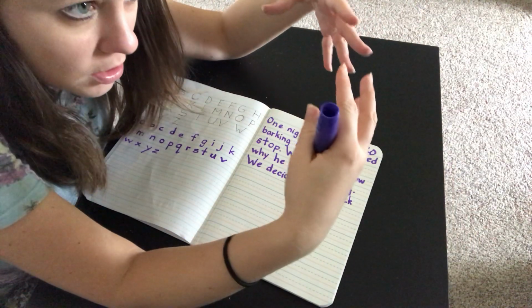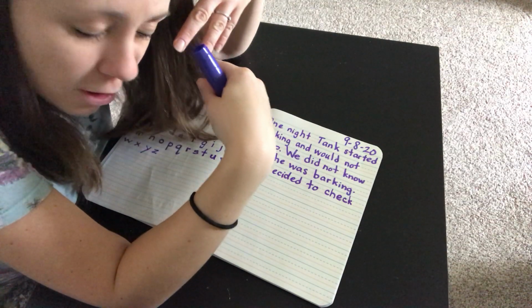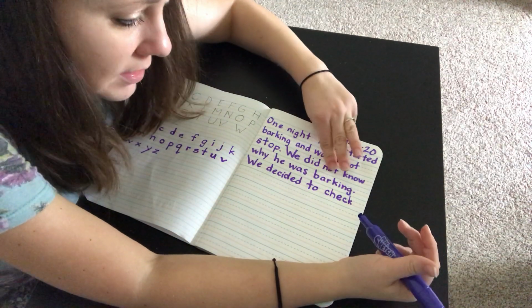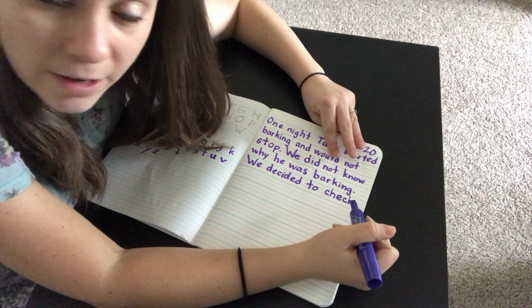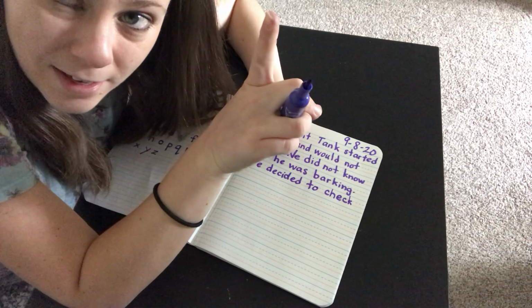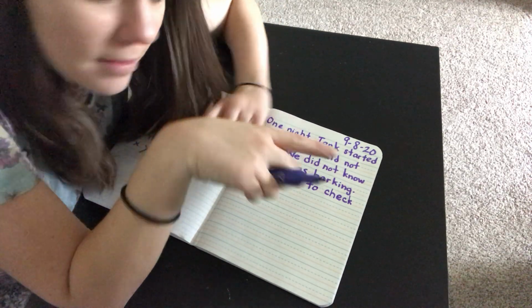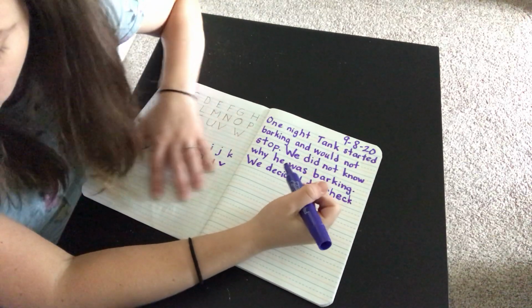Check. Check. And said it really slowly and listened for the sounds we heard. And just because we heard 3 sounds did not mean there were only 3 letters. Because sometimes more than one letter can make one sound. Like CH can say ch or CK can say k.